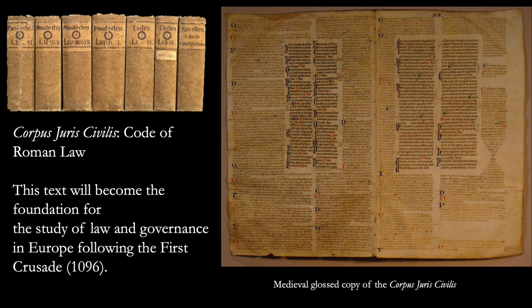There you go. This effort not only made law practice easier in Justinian's day and for Justinian's administrators, it's also going to be the foundation of the study of ancient and imperial law in the West. This is going to be the foundation of Renaissance studies centuries later. So it's going to be very influential going forward as well as at the time.